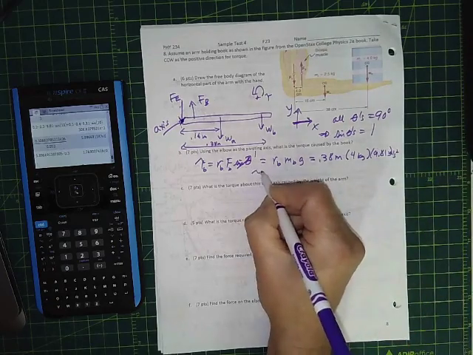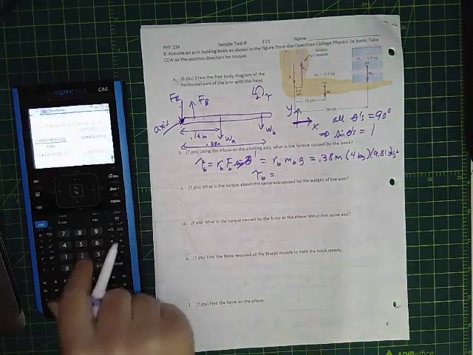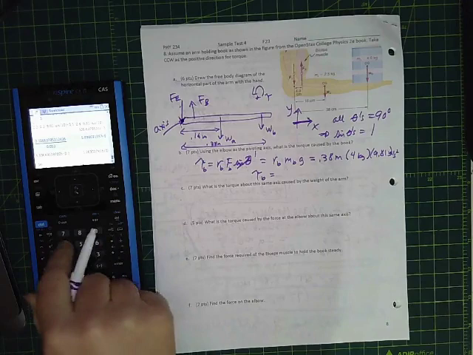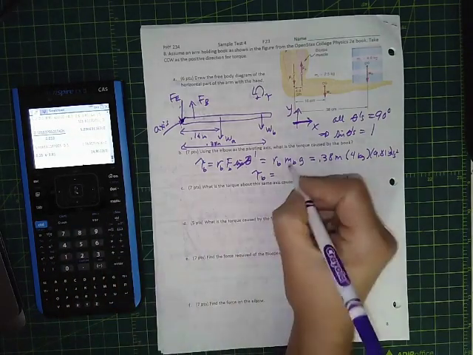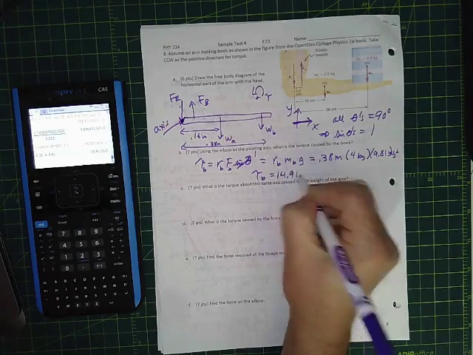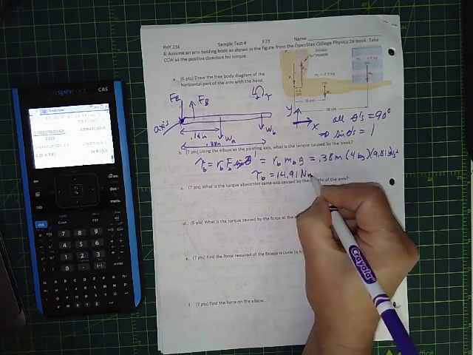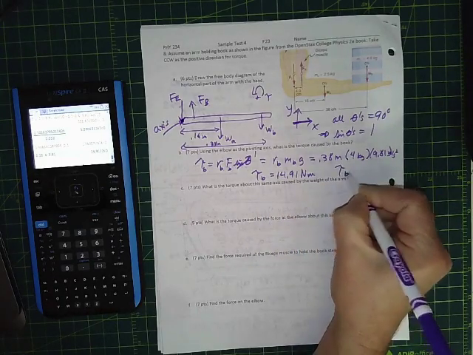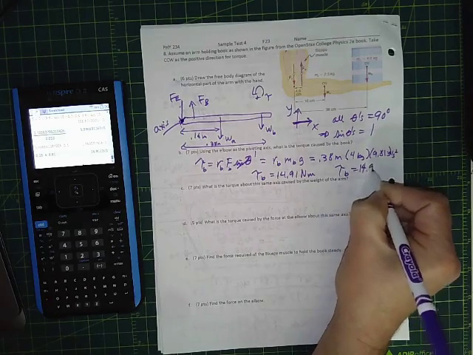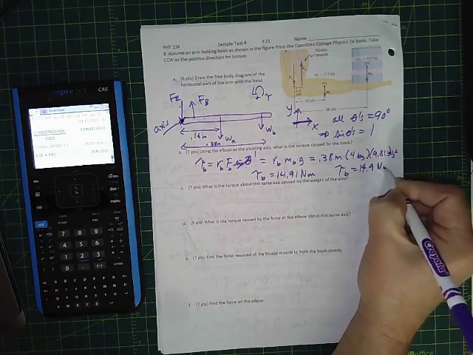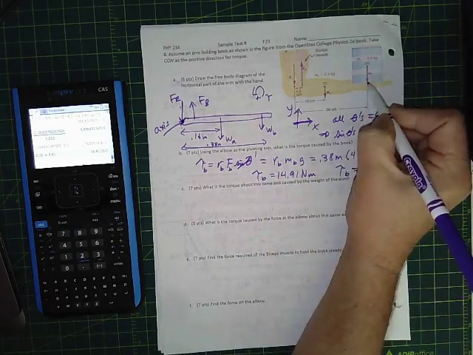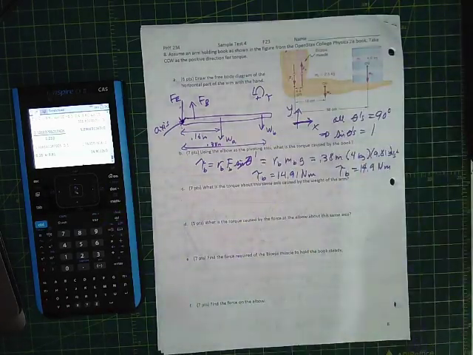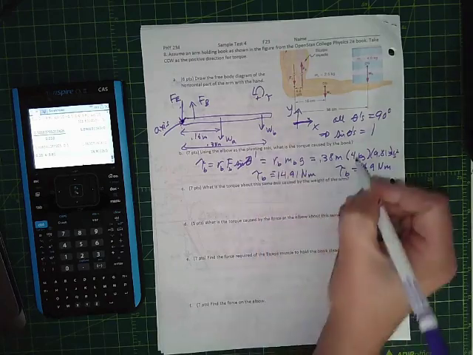So torque of the book, 0.38 times 4 times 9.81, 14.91 newton meters. Officially, torque of the book, 14.9 newton meters. I didn't think about the sign. Go back. It's causing a torque to make a clockwise rotation, so I need a negative sign on these.